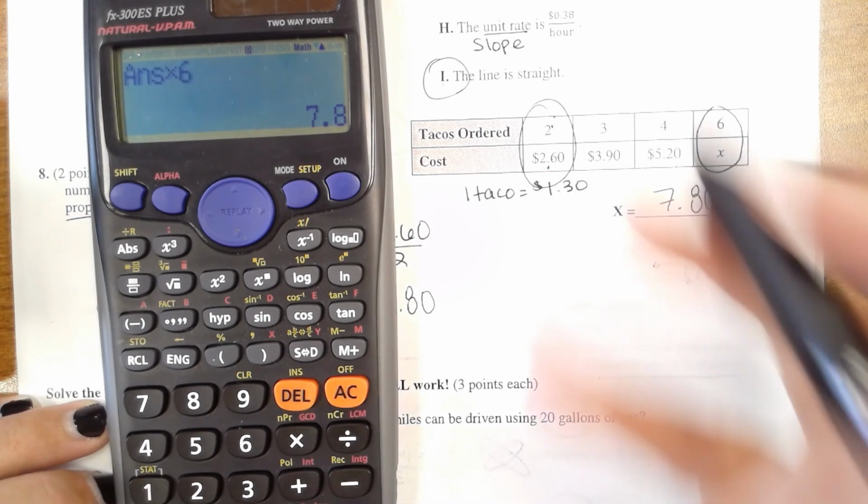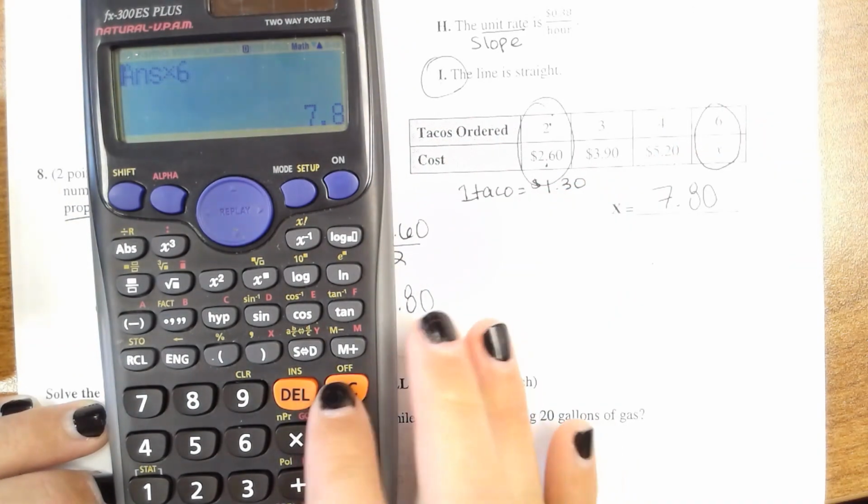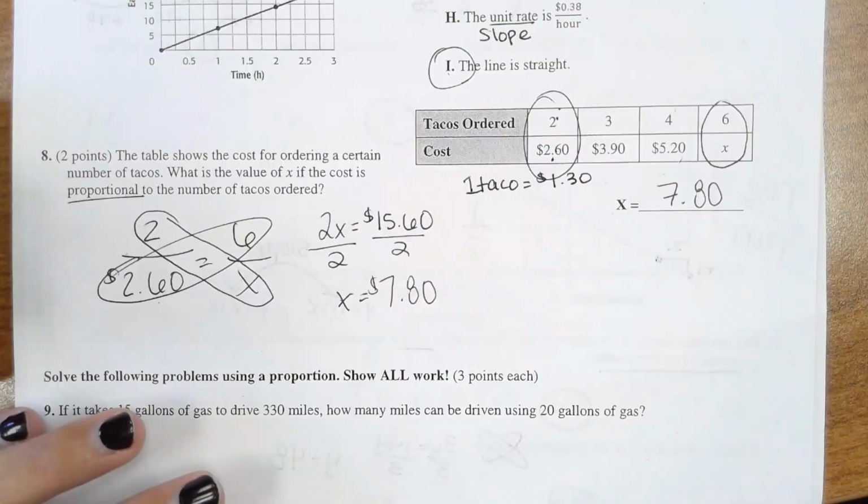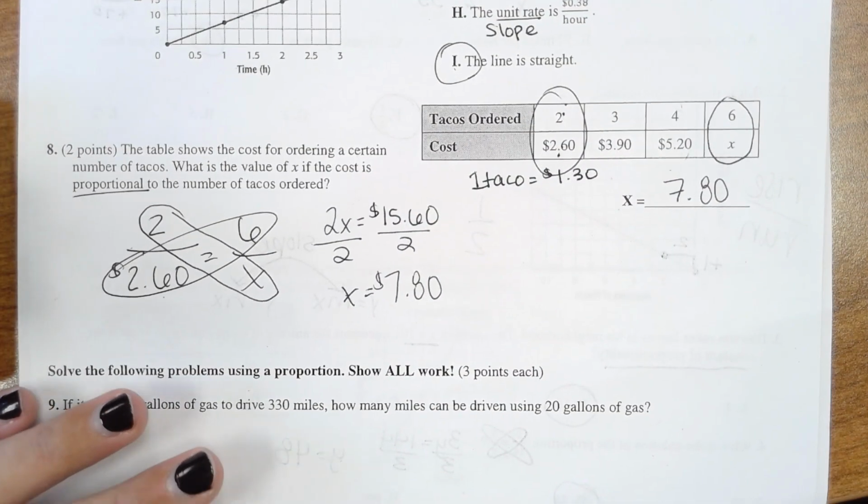Okay, so again, a couple different ways to do it. Just figure out what way works best for you and is easier for you to remember, and then that can give you your value of x.